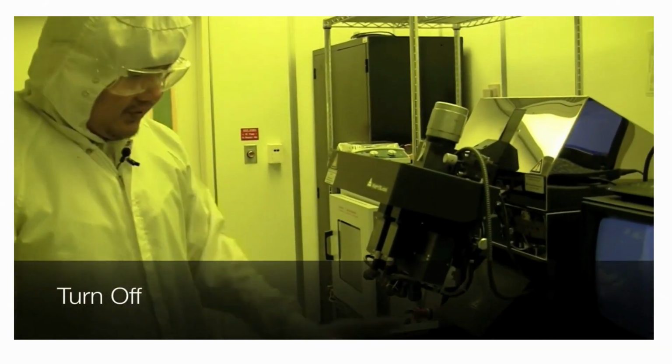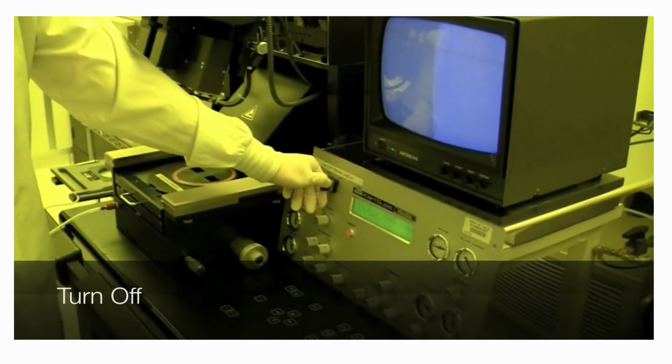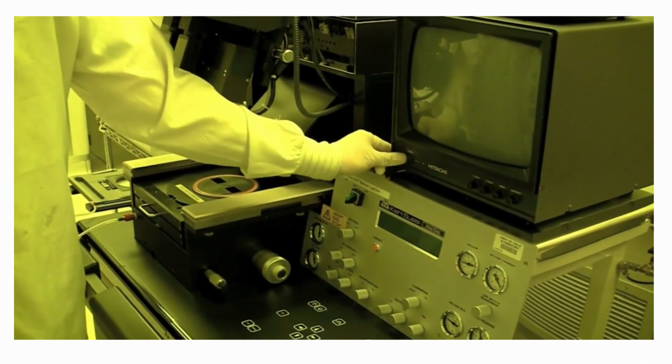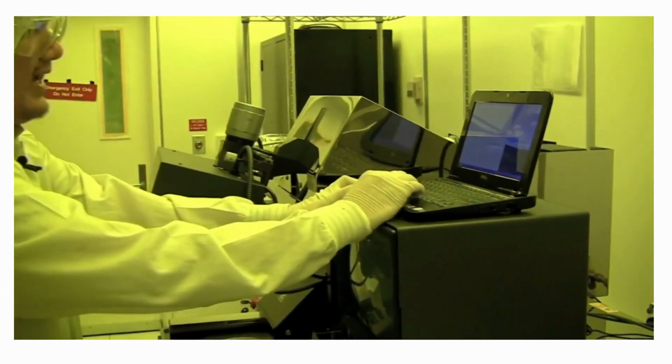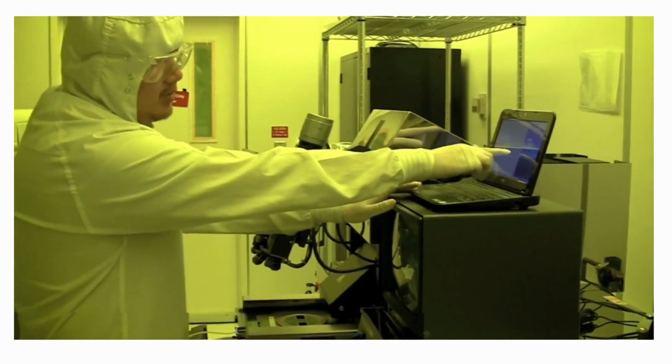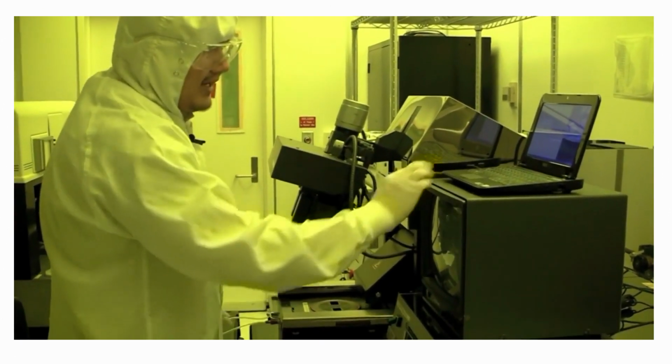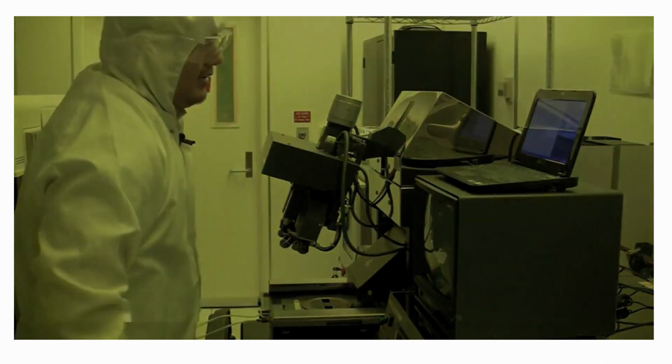Now we're ready to turn off. First thing we do is turn off the switch here, and also the TV screen, and then we can log out here. Then there are some messages like, did you reset the X, Y, and tilt position? We did that, so we press OK.